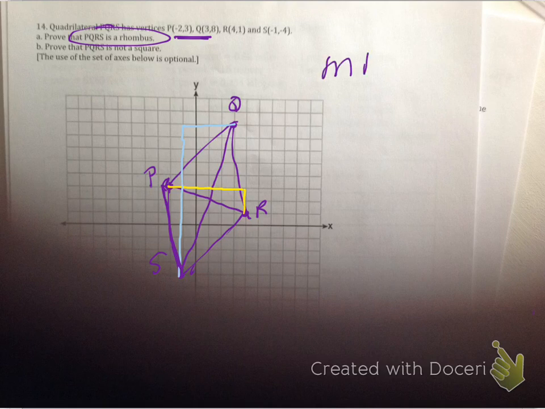So the slope of PS, I'm going to count up again. 1, 2, 3, 4, 5, 6, 7, and then to the left 1. So up 7 and to the left 1, so negative 7.